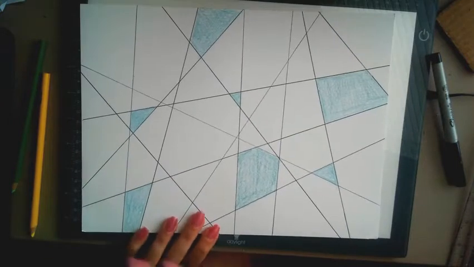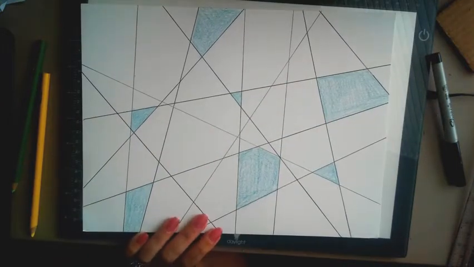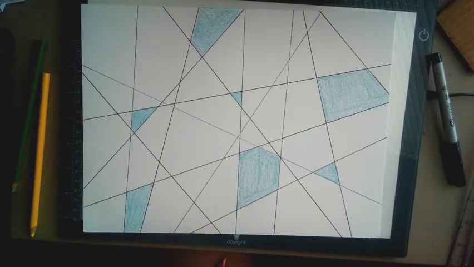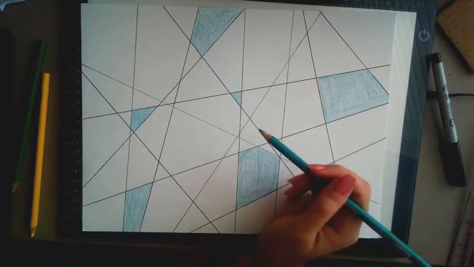Alright. So now that I have a few sections done, I'm going to work on making my next sections a little bit darker. So there's a couple different ways you can do this. You can press slightly harder with your pencil, or you can do 2 layers. So whichever seems to work best for you.